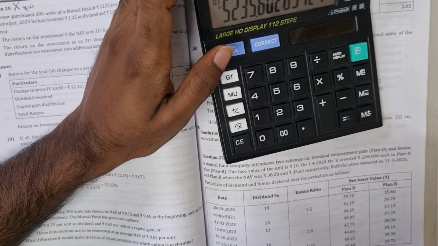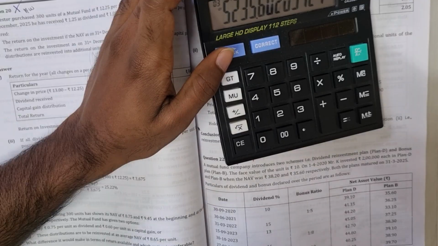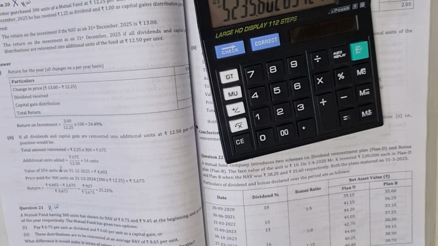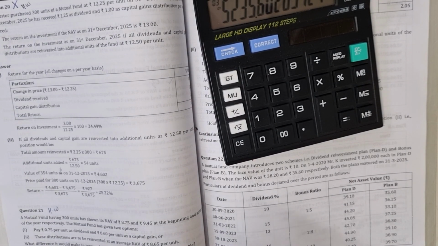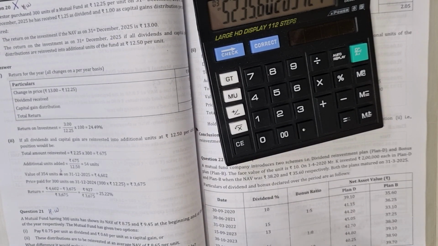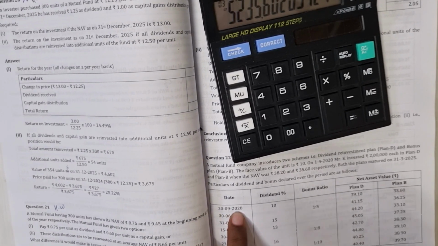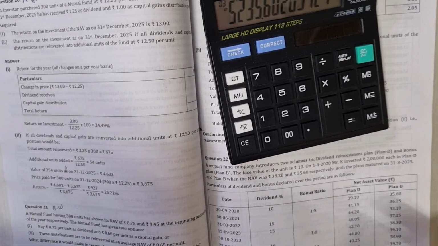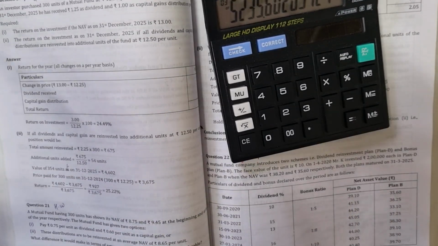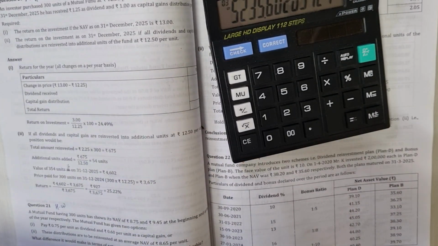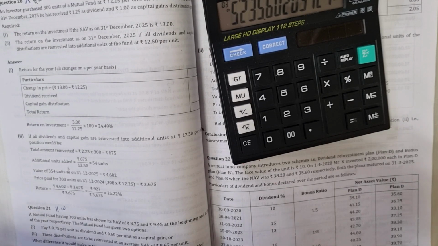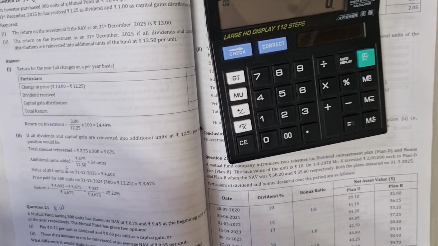First, on 30th September 2020, dividend is being reinvested. This is plan D, it is being reinvested. We'll assume that it will be reinvested at the NAV on the date of dividend declaration, and we'll use that to calculate the dividend units.